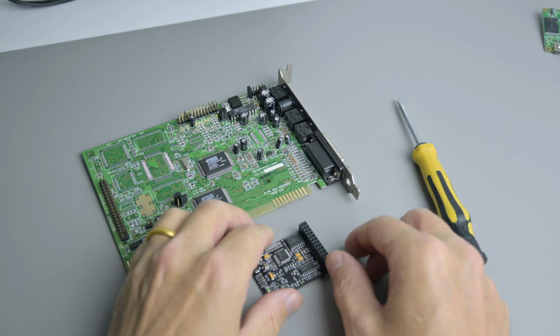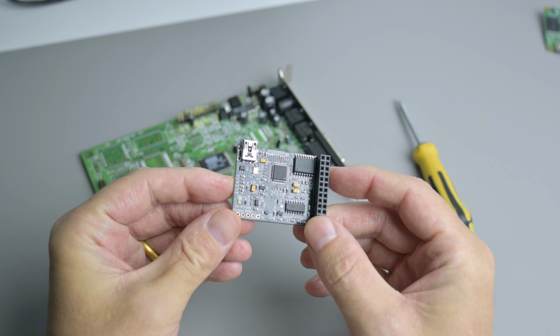Hey guys, we are back with reviewing another Wavetable board from Serdaco. Today it is the DreamBlaster X2GS SE.